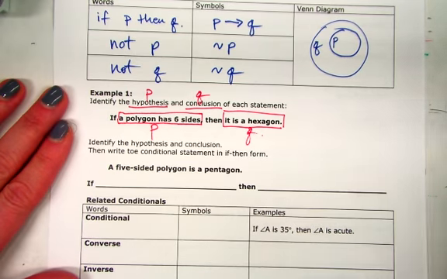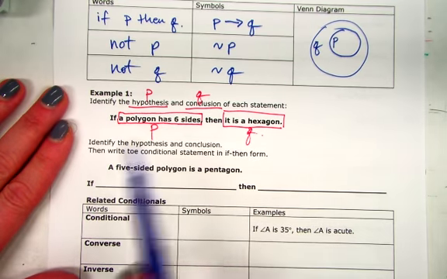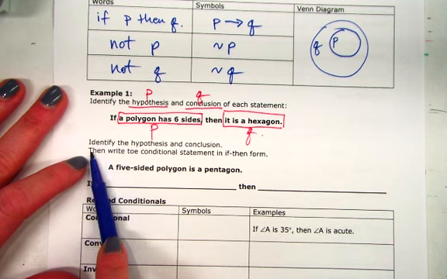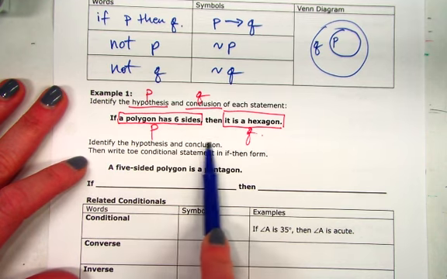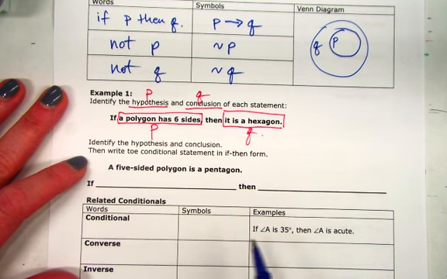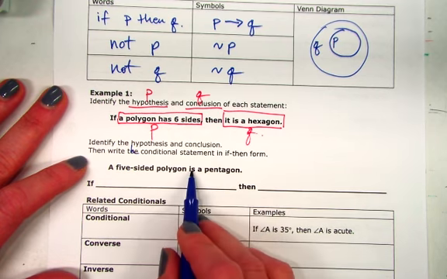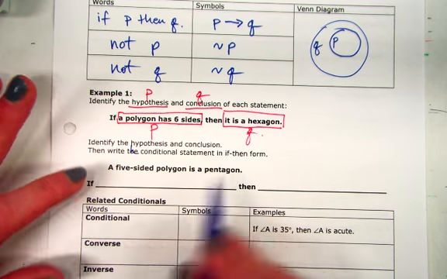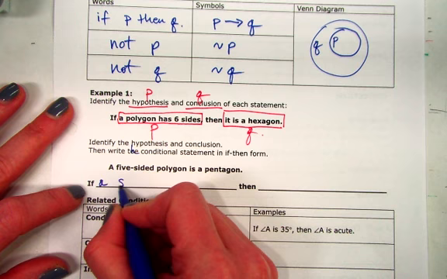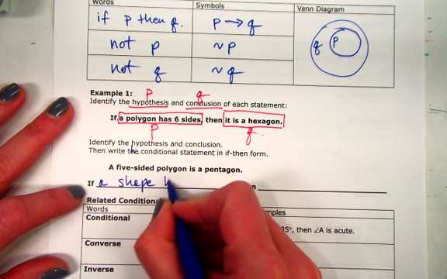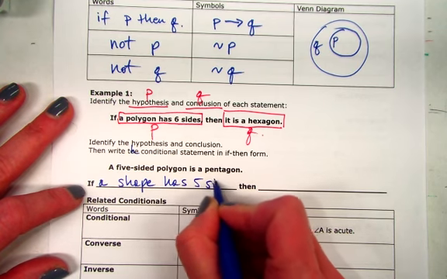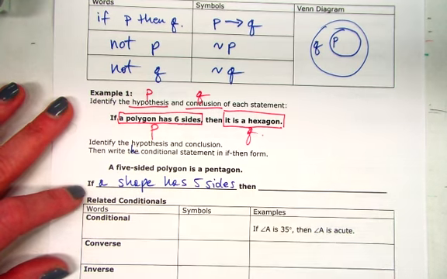So how would we rewrite the following statement? Identify the hypothesis and conclusion, then write the conditional statement in if and then form. A 5-sided polygon is a pentagon. So if a shape has 5 sides, and it is okay if you change the wording a little bit, because these conditional statements should sound like everyday spoken language.